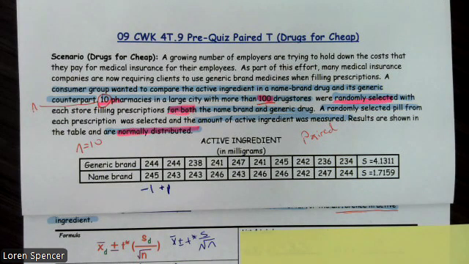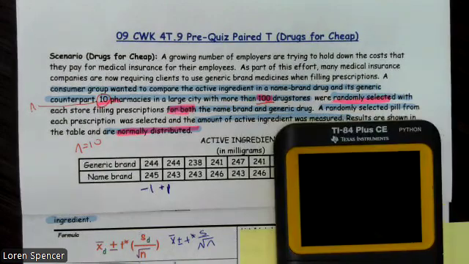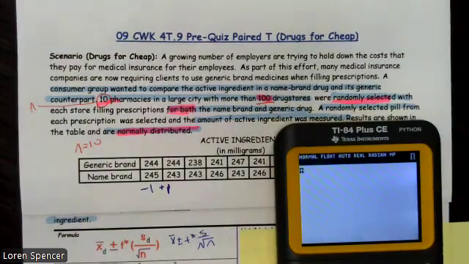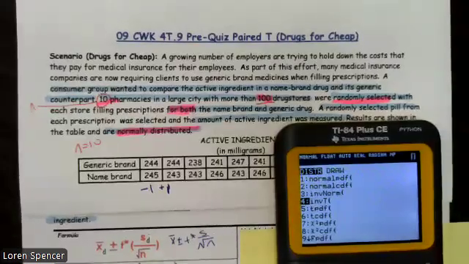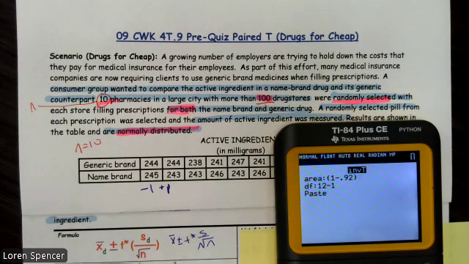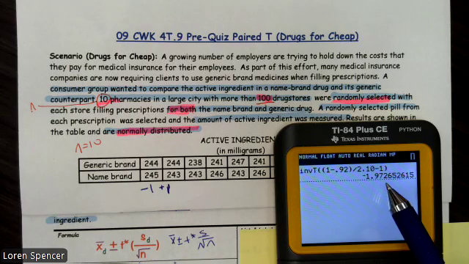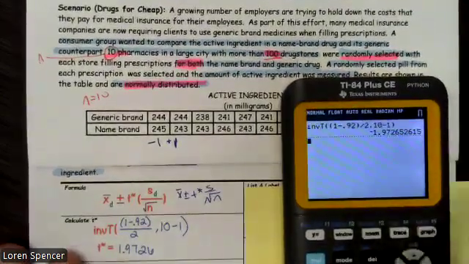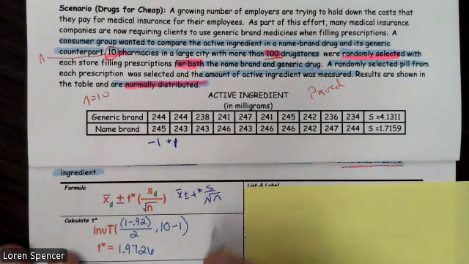First, we're going to calculate our t star. To calculate t star, because that's not going to come from the data, we're going to go second vars, inverse t, parenthesis 1 minus 0.92, close the parenthesis and divide by 2. Degrees of freedom: in this case, we have a sample size of 10, so 10 minus 1, because degrees of freedom are always going to be n minus 1 for one sample. And we get 1.9726. Please make it positive. Which is what I have here. And once again, please remember degrees of freedom is n minus 1.